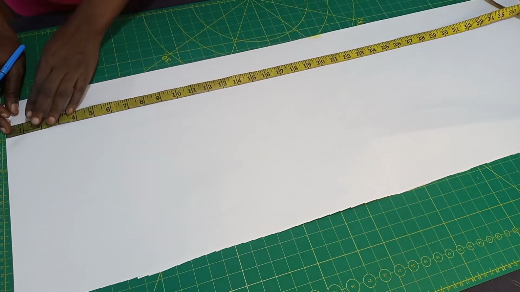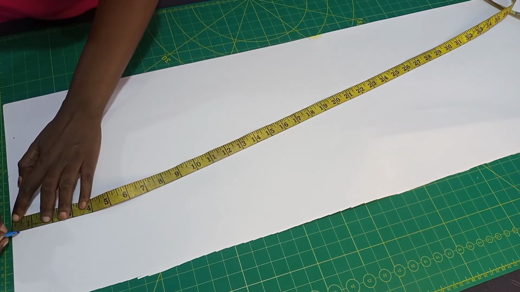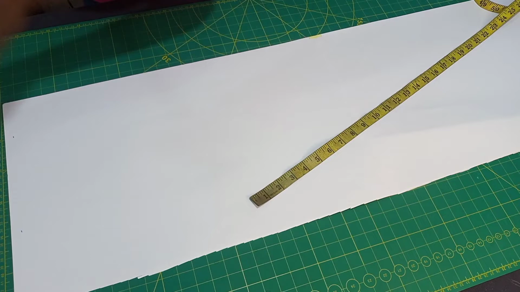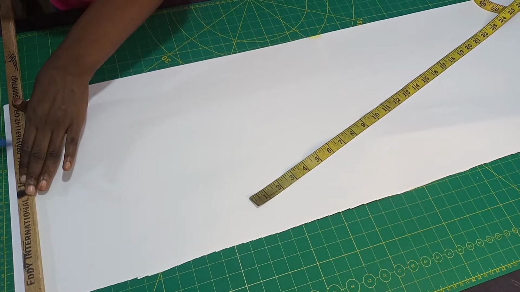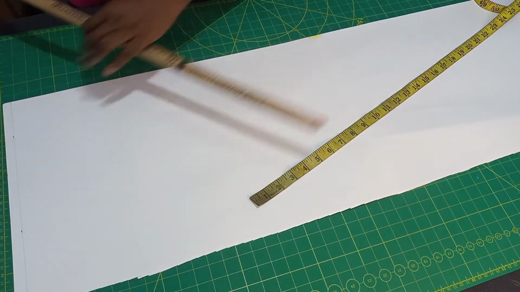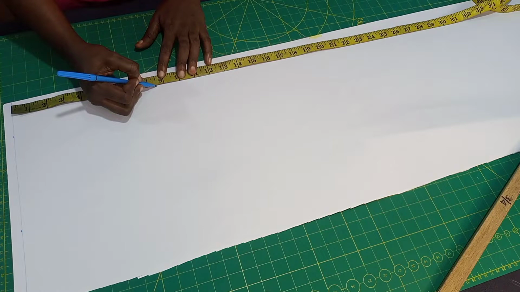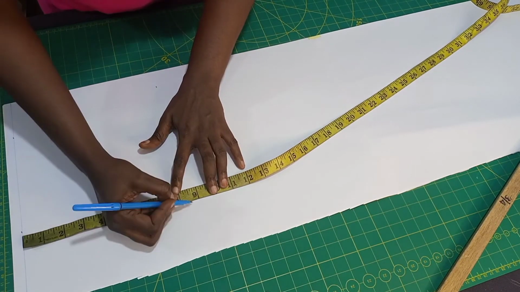Like you all know, I always like getting my first line at 1/2 inch or 1 inch. That's just so that I can start my measurement from there. So let me rule the 1/2 inch. Yeah, this is it. The hip length is 8.5. So I'll use a hip length of 8.5.